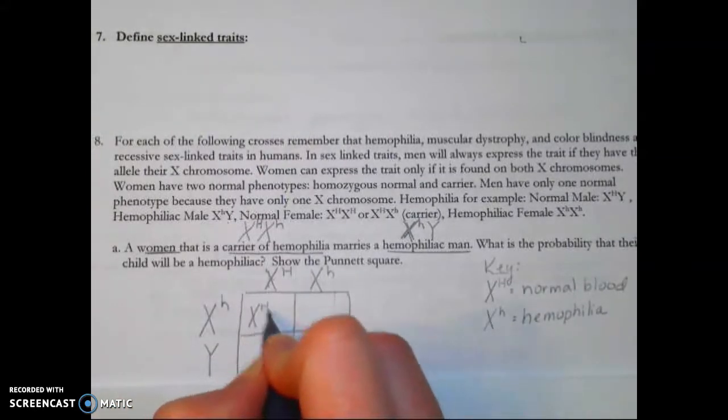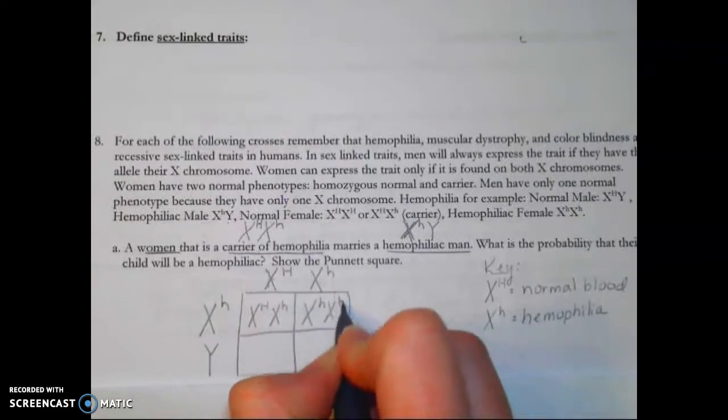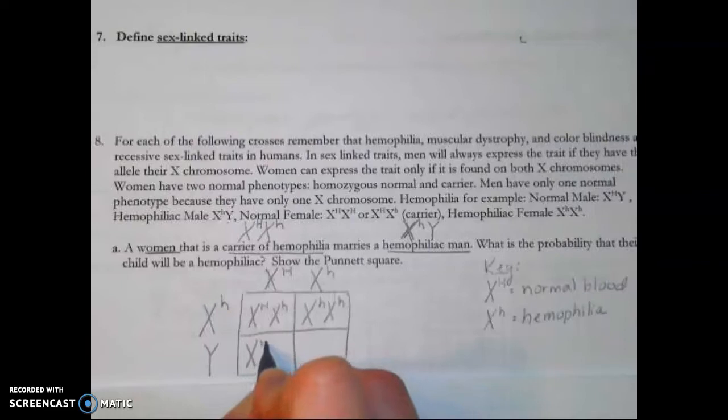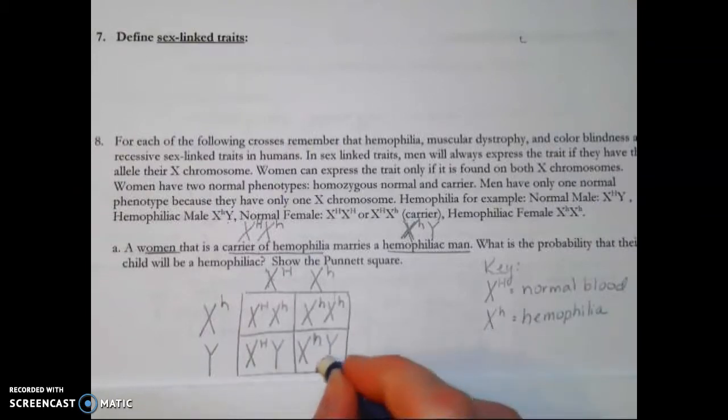Transfer those into our Punnett square to show the possible offspring. So notice with our offspring here, we are not only accounting for the genotype and the phenotype, but also if the individual is male or female.